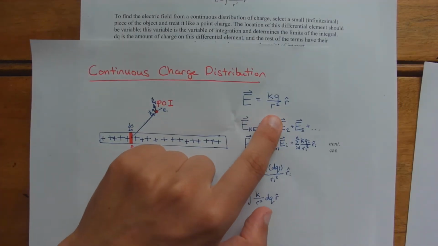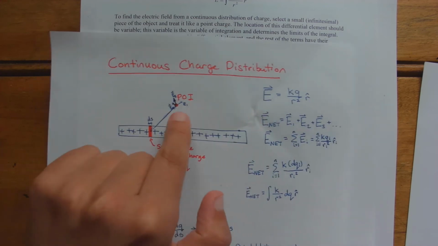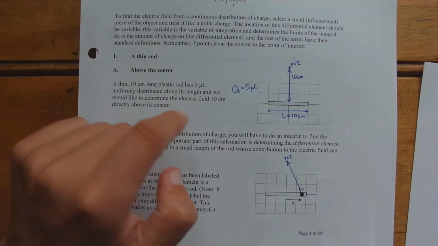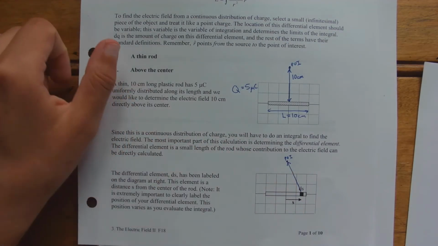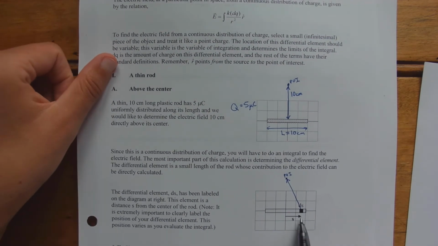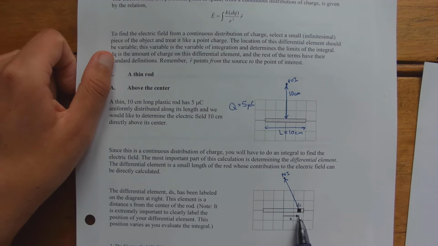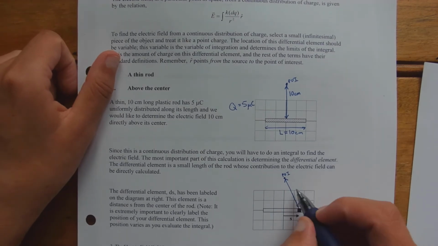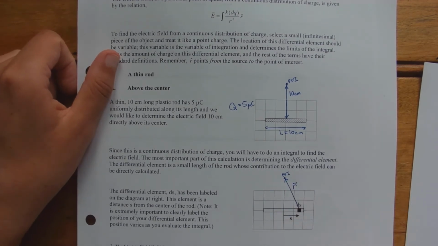This one here, r goes from the charge to the point of interest. The vector r goes from the charge to the point of interest. Now it is important to correctly identify and label the location of the point of interest because you're going to need that for the vector r.